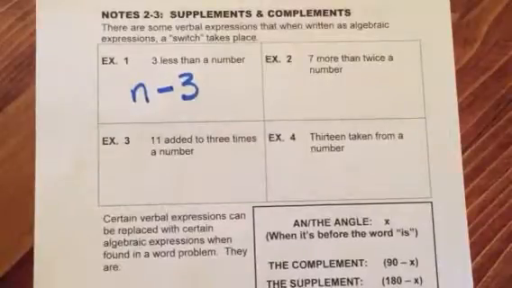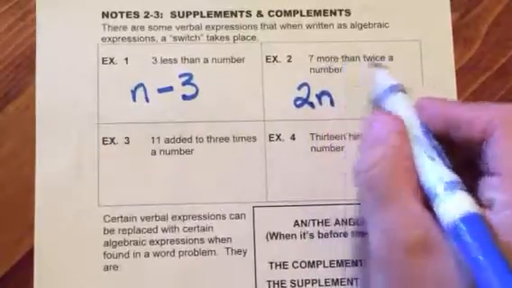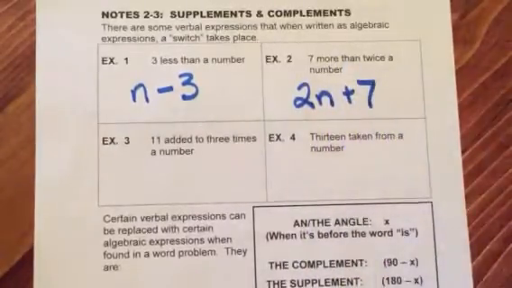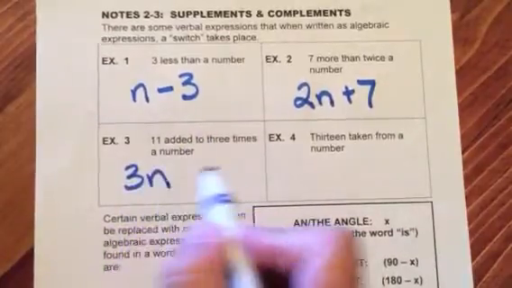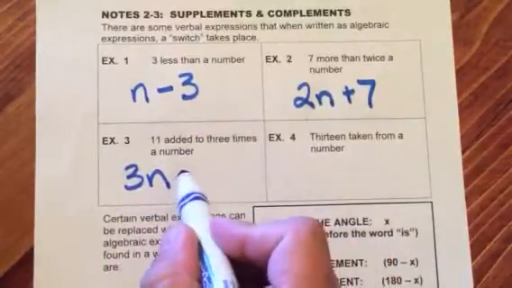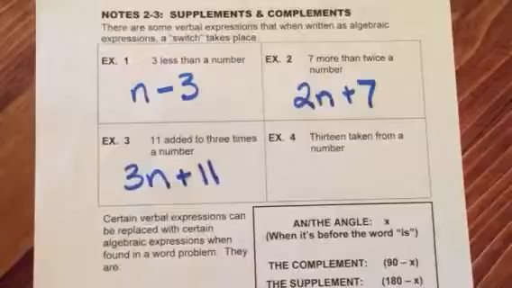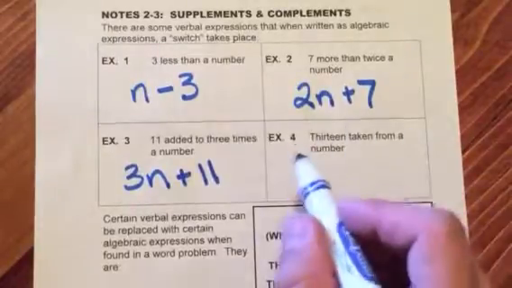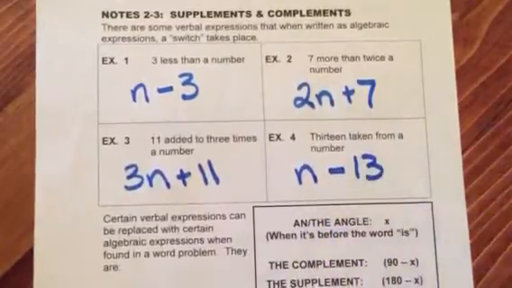Example 2, 7 more than twice a number. Well, in this case, we know that twice a number is 2 times that number, and I want 7 more, so I'm going to say plus 7. Example 3, 11 added to 3 times a number. Well, 3 times a number is 3 times n for our variable number. Added 11. And example 4, 13 taken away from a number. I'm going to get a number n, and I'm going to take away or subtract 13.